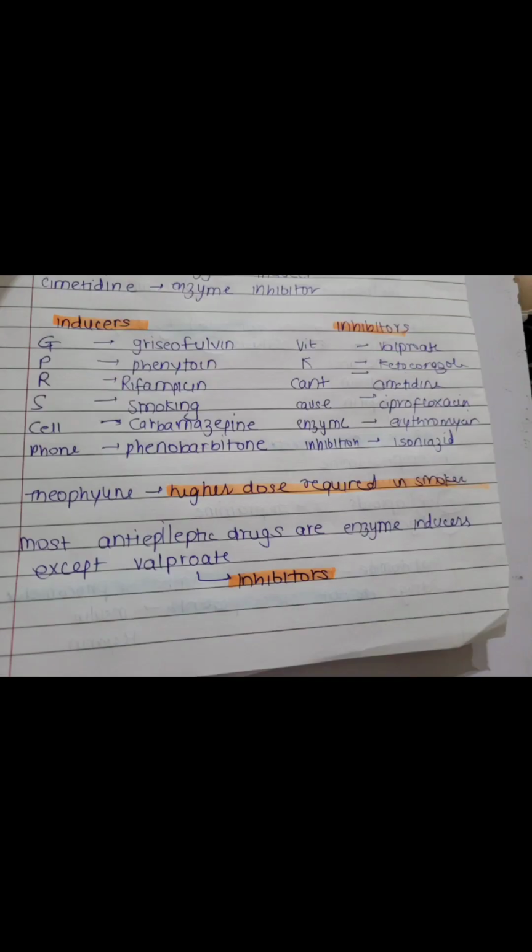Inducers can be remembered by the mnemonic GPRS cell phone: griseofulvin, phenytoin, rifampicin, smoking, carbamazepine, phenobarbital. And inhibitors can be remembered by the mnemonic "vitamin K can't cause enzyme inhibition": valproate, ketoconazole, cimetidine, ciprofloxacin, erythromycin, and isoniazid. Theophylline: a higher dose is required in smokers because smoking is an enzyme inducer.